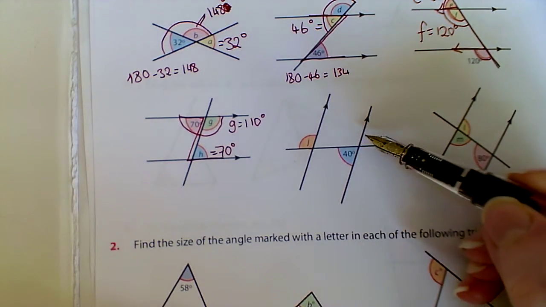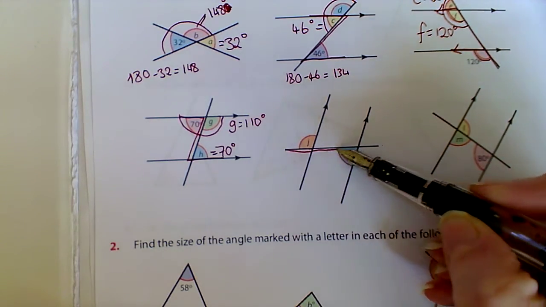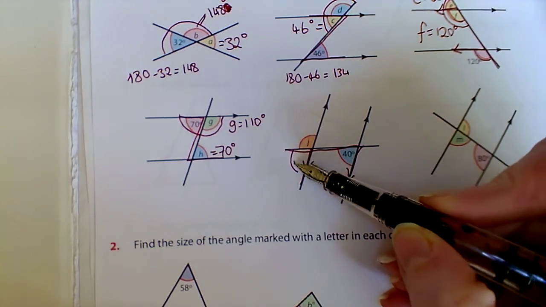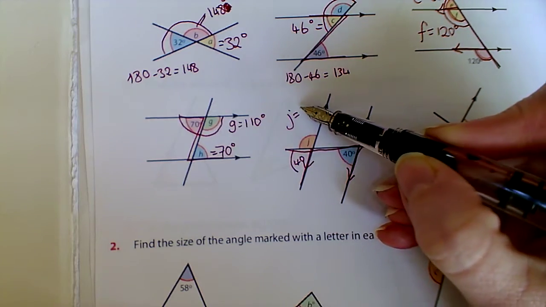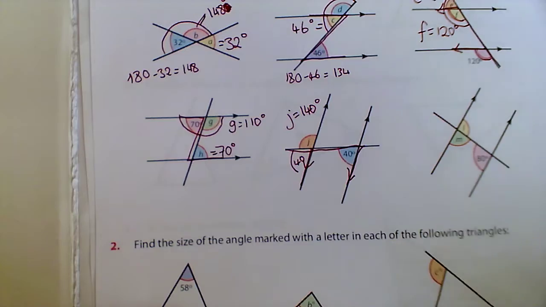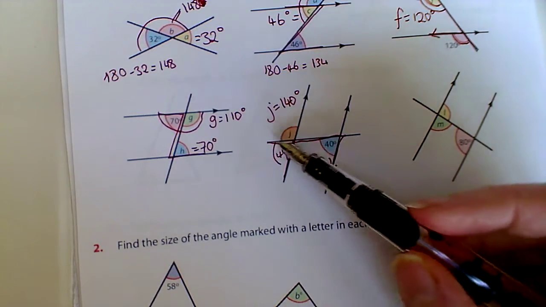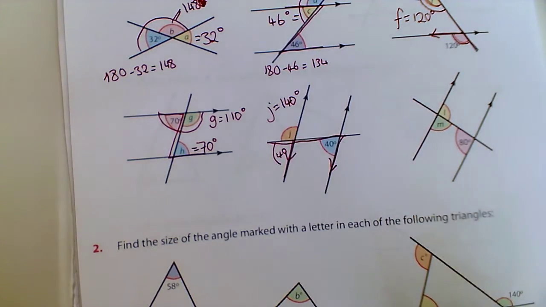Now, what I have here, I've got two steps. So I have an F shape along my parallel lines, which means that this is 40, and so J must be 180 take 40, 140 degrees. Remember, the F or the Z that we're finding is always going to be along the parallel line. So find the parallel lines first and rotate the page if you need to make it a bit easier.